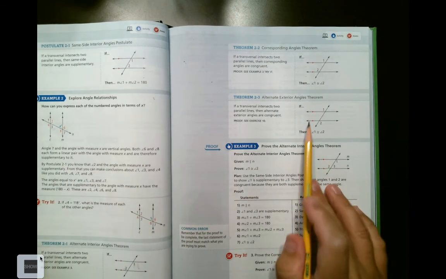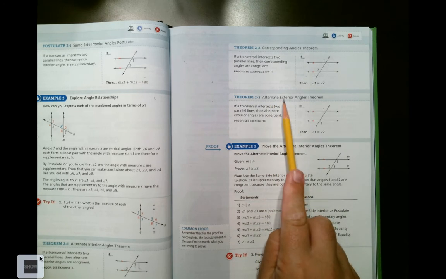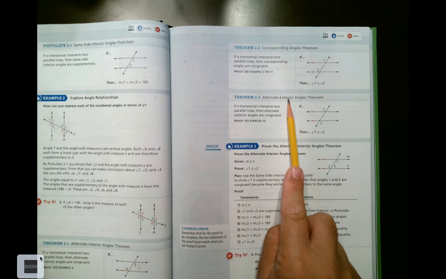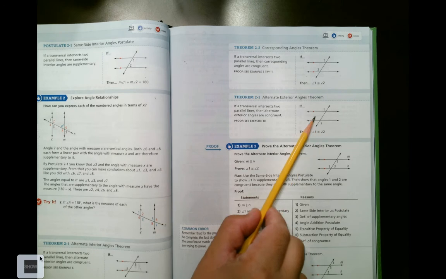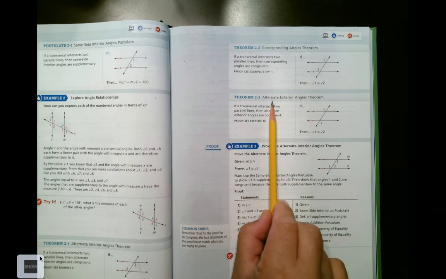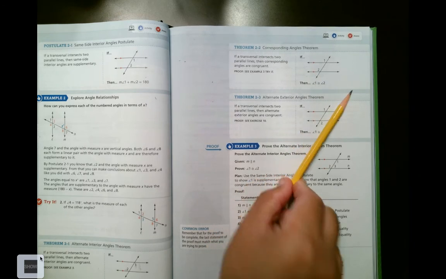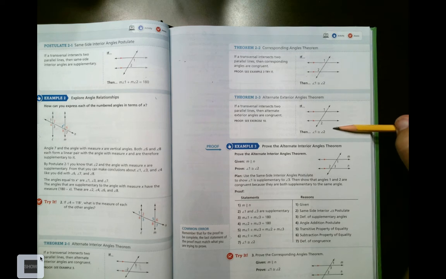All right. And then the next one, alternate exterior angles. By now, you're probably getting used to what they're talking about when they say alternate or same side, and then exterior versus interior. Alternate is talking about on alternating sides of that transversal. Same side is talking about on the same side of the transversal, so either on the left or on the right. Exterior is talking about on the outside of the parallel lines. Interior would be talking about on the inside of the parallel lines.